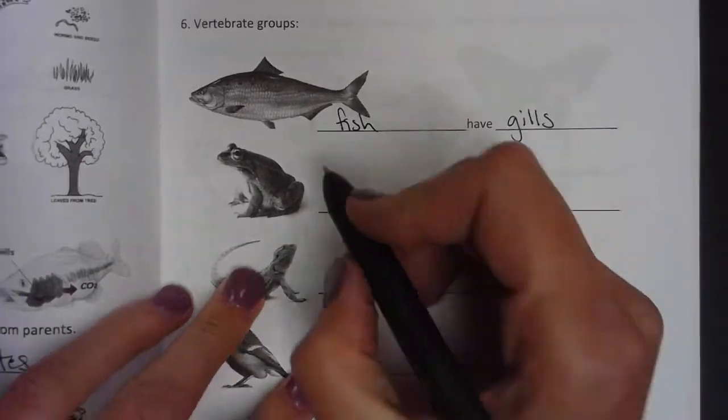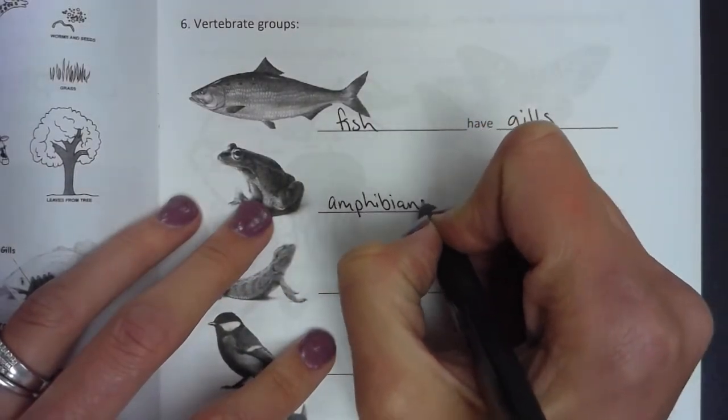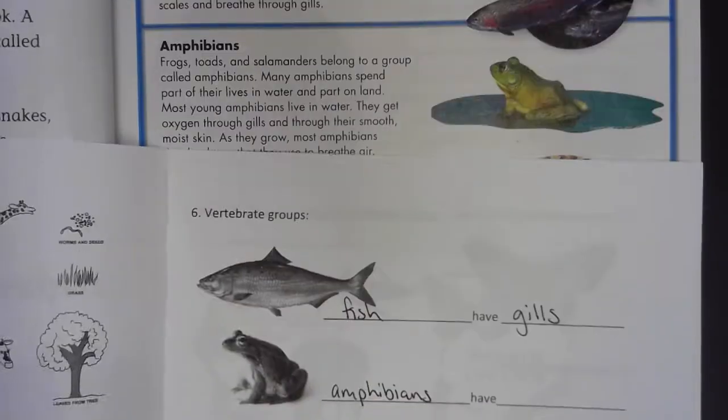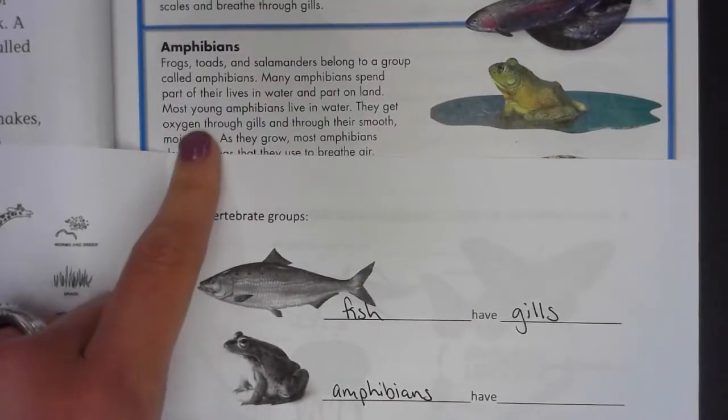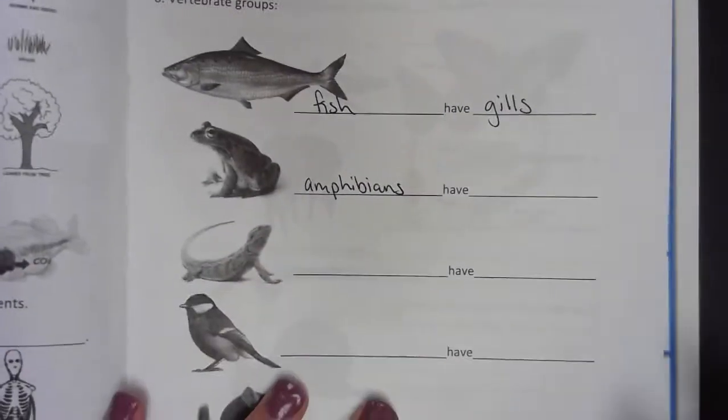All right, so amphibians. What's something unique that they have? They have gills and lungs.